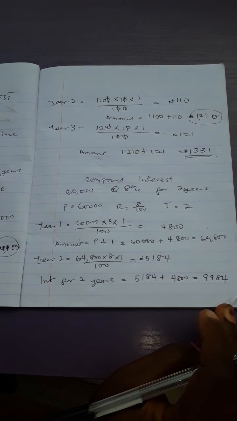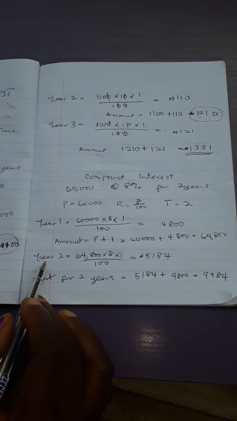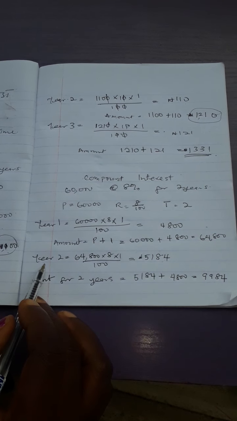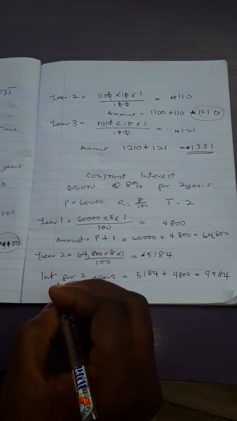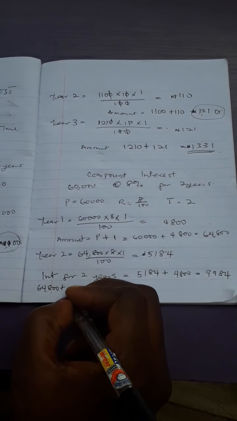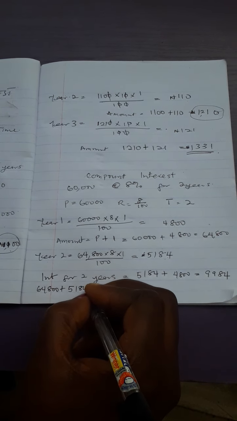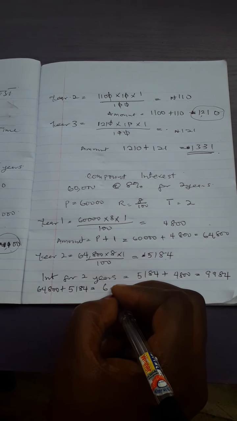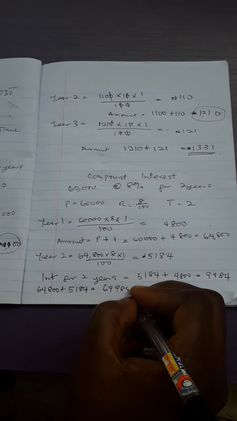Another way to look at that, year 2 amount would have been 64,800 plus 5,184, which would have given you again 69,984.